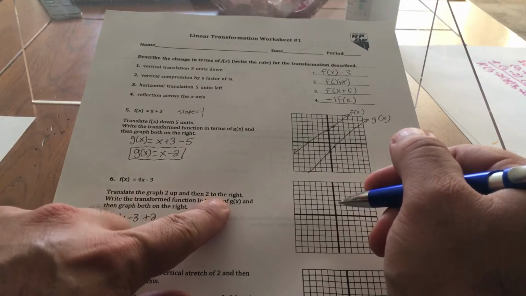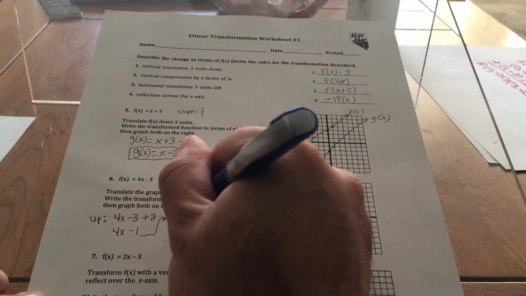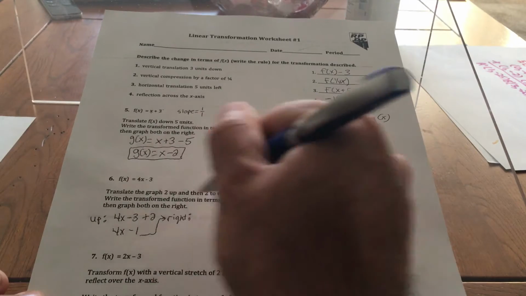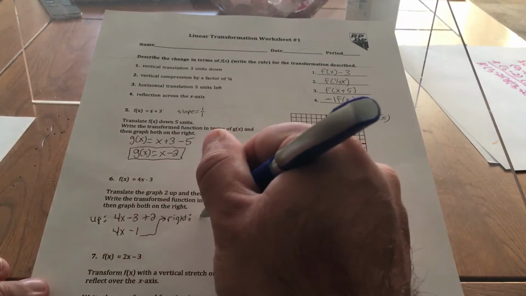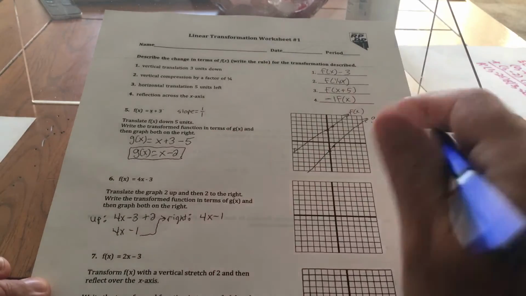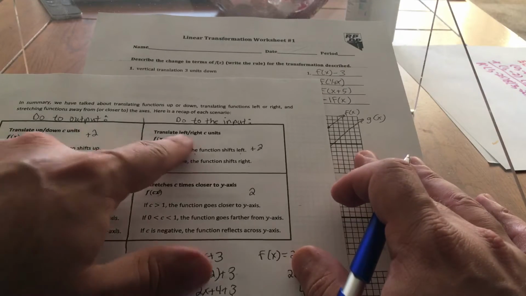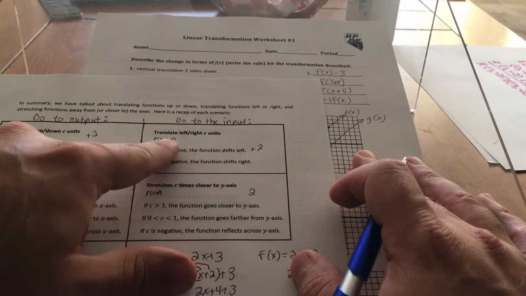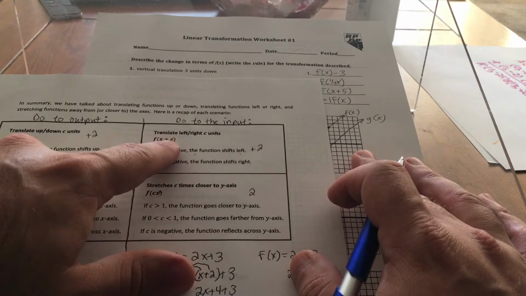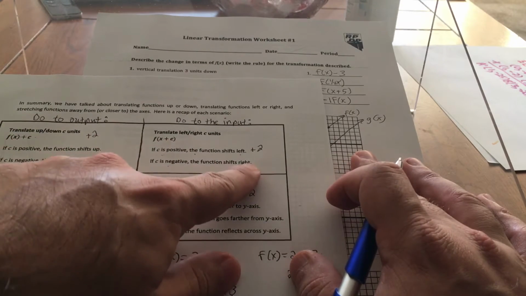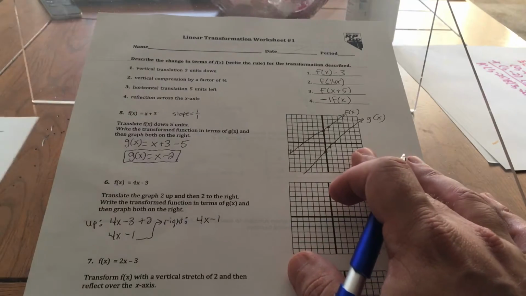But we also have to do a translation to the right. So let's bring this up here. We're going to start with the function that we just got, because we're doing it to that. So 4x minus 1. We're going 2 to the right. So if we come back over here, translating left or right is right here. This says add a number to your x value only. Now if you look, to the right is negative, so we've got to subtract 2 from our x value.